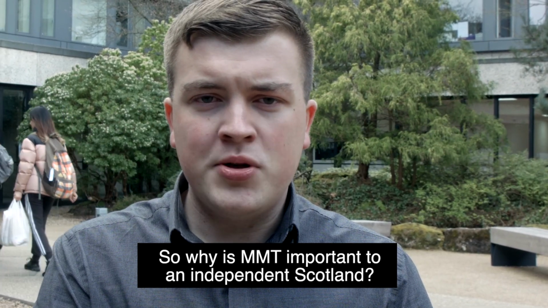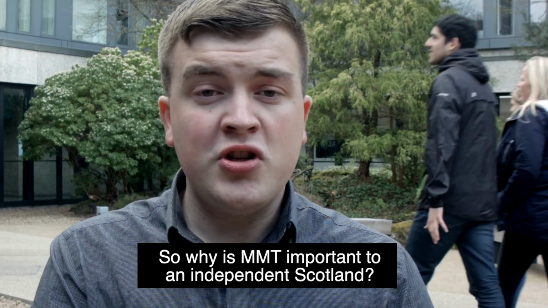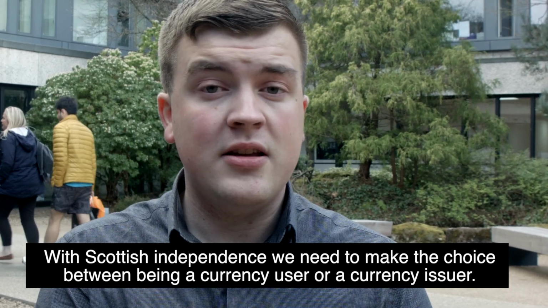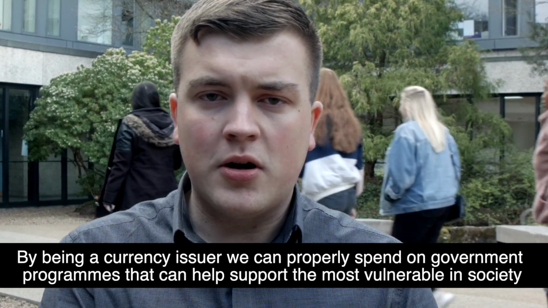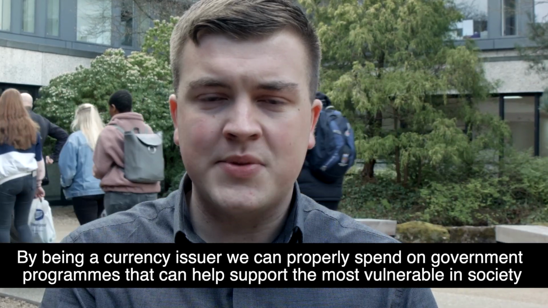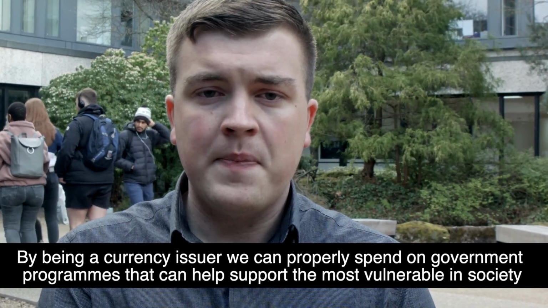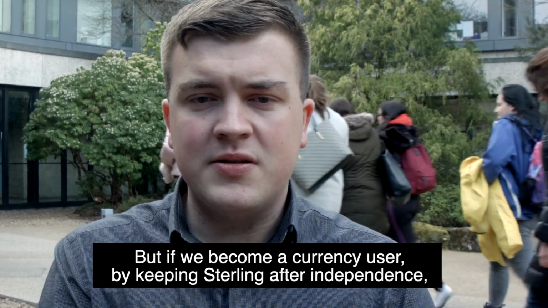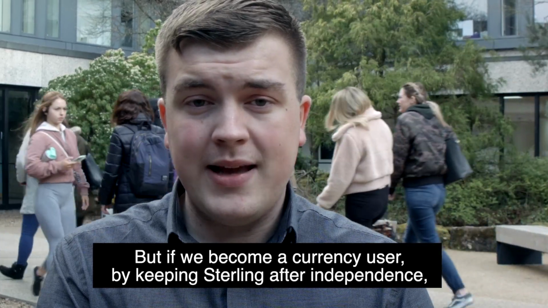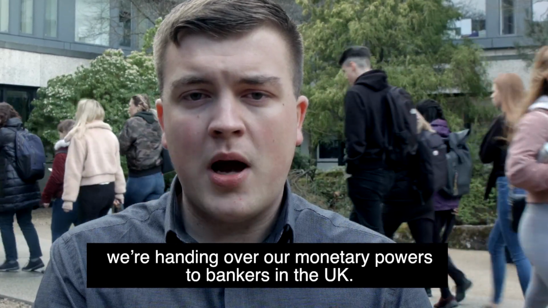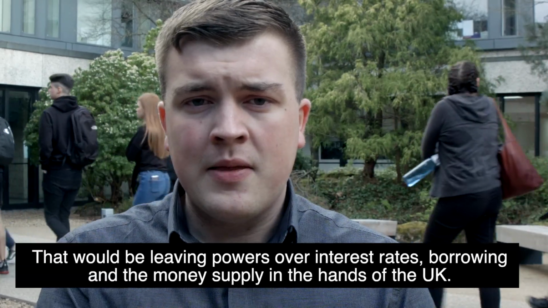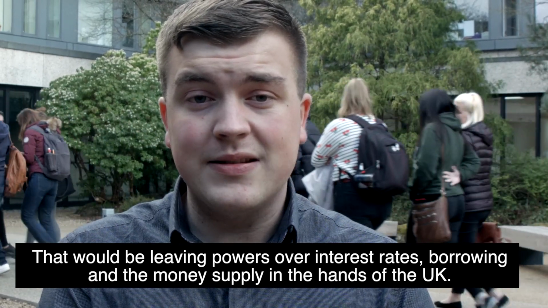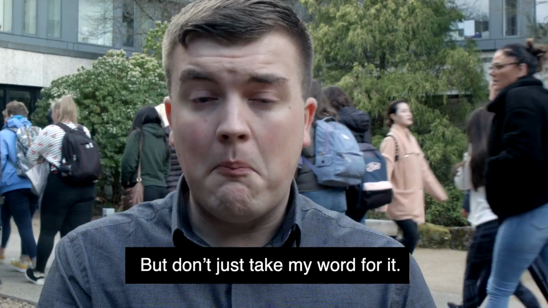So why is MMT important to an independent Scotland? With Scottish independence, we need to make the choice between being a currency issuer or a currency user. By being a currency issuer, we can properly spend on government programmes that can help support the most vulnerable in society and grow our economy for everyone. But if we become a currency user by keeping sterling after independence, we're handing over our monetary powers to bankers in the UK. That would be leaving powers over interest rates, borrowing, and the money supply in the hands of the UK.